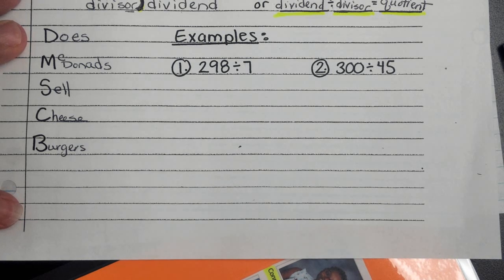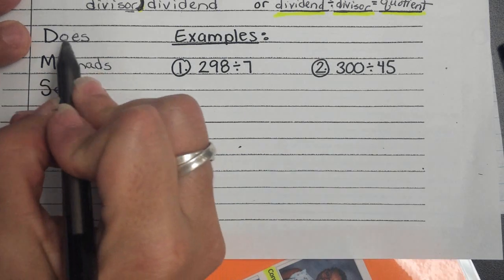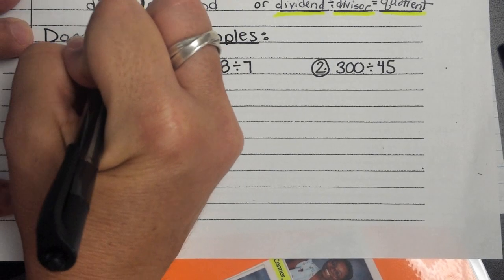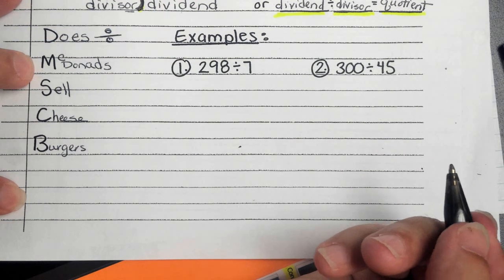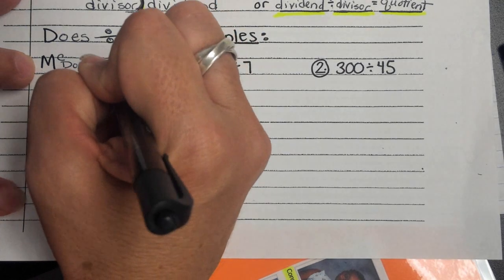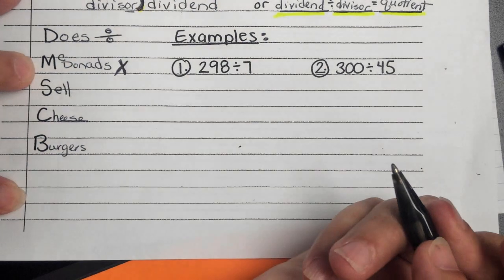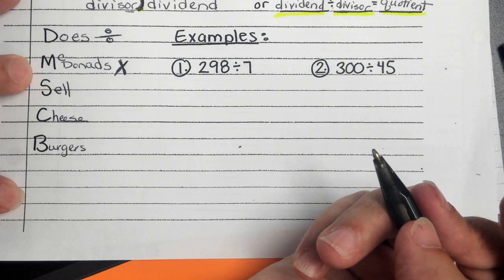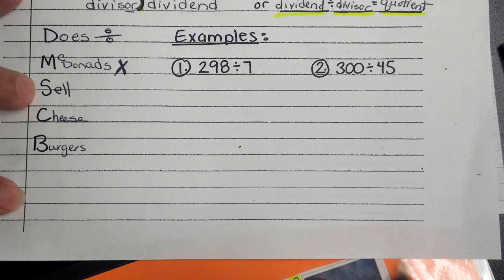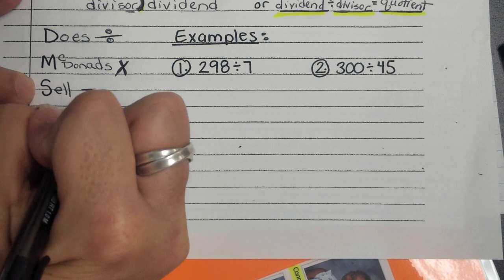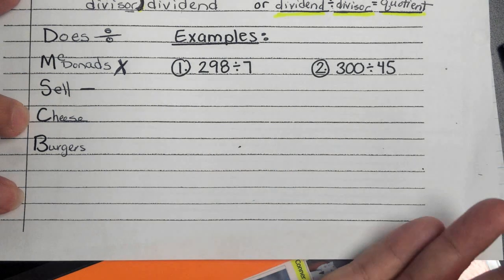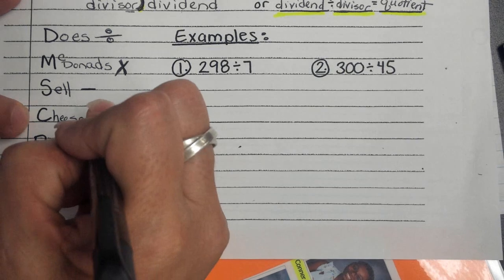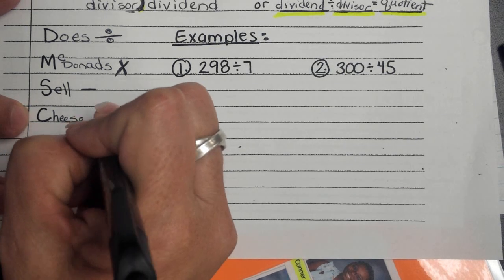We're going to be doing multi-step division this year, so it'll have a few steps to it. Okay, and so the D stands for divide. Your next step, the M, stands for multiply. The S stands for subtract. Now, the C stands for, they call it check.